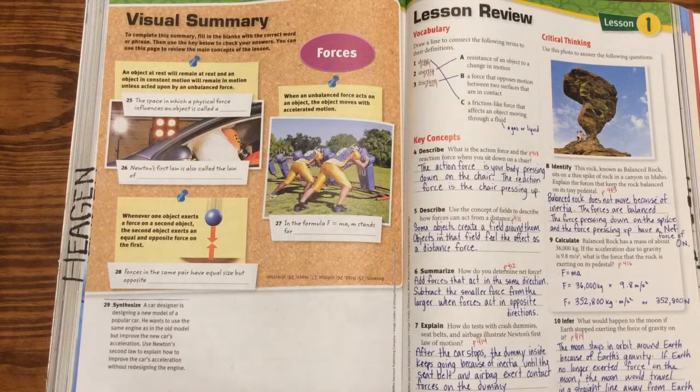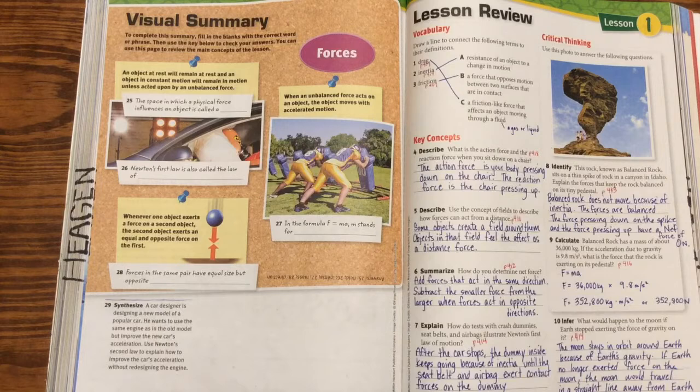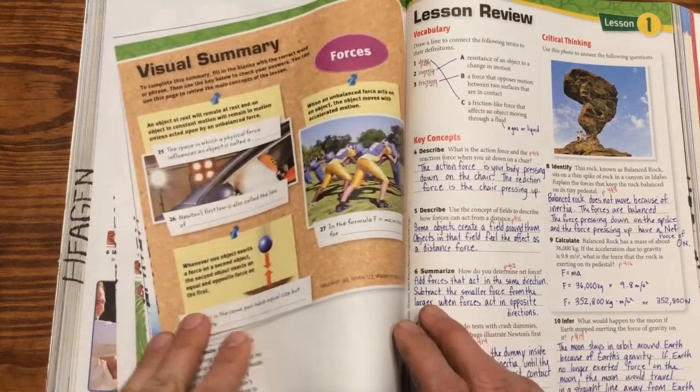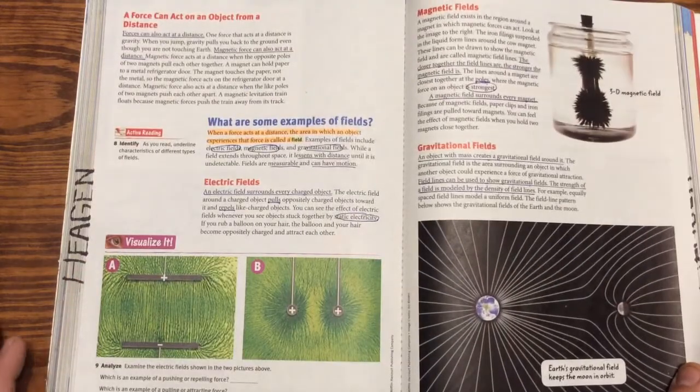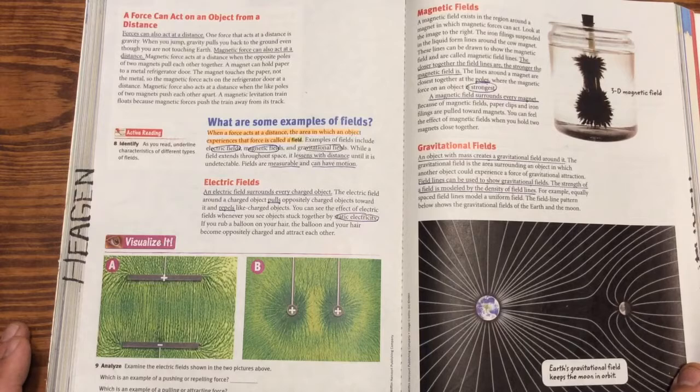Number five, use the concept of fields to describe how forces can act from a distance. Some objects create a field around them. Objects in that field feel the effect as a distance force. On page 410, we see the three different types of fields.